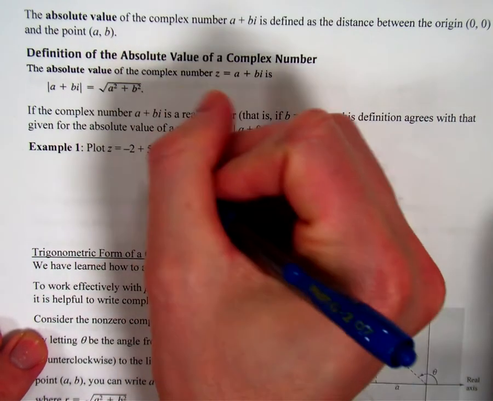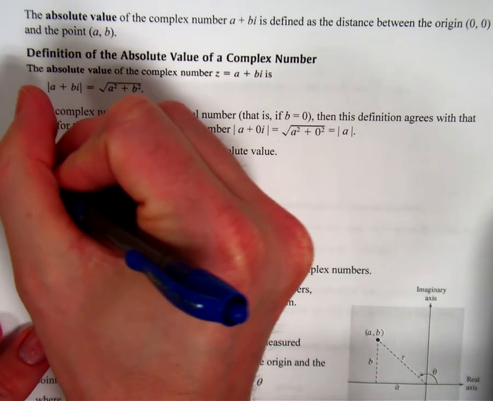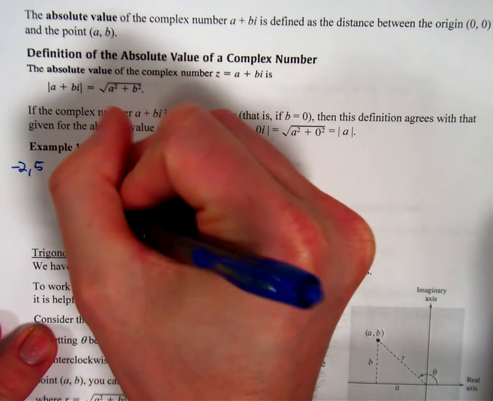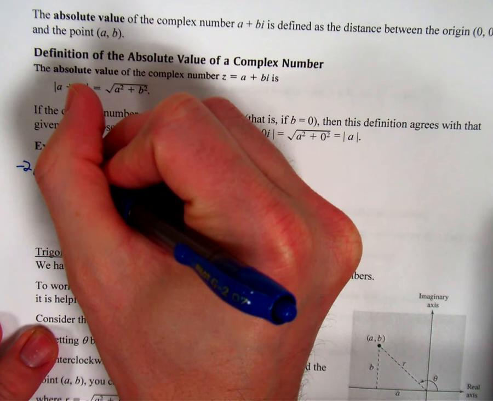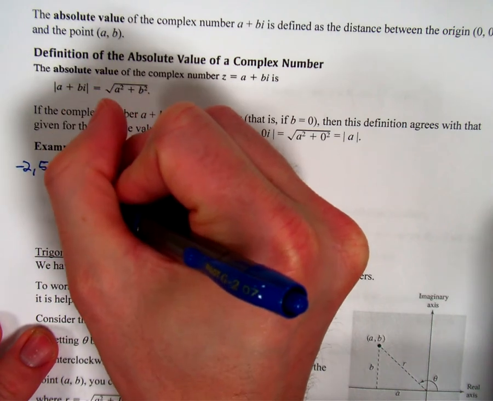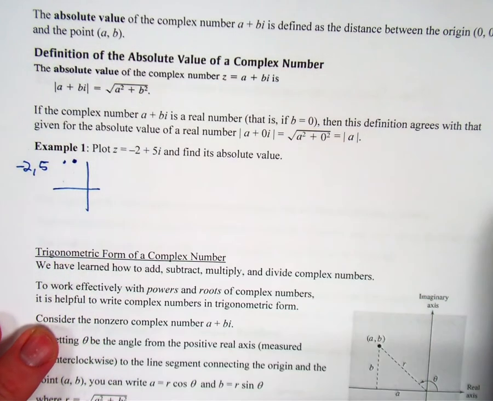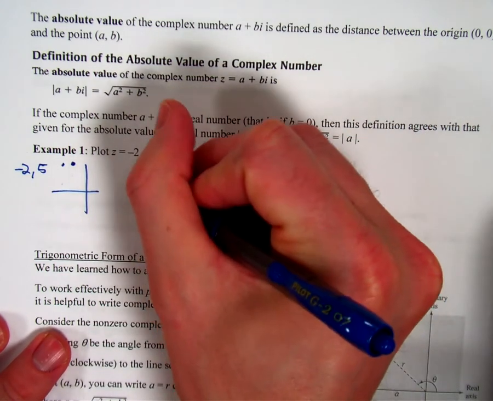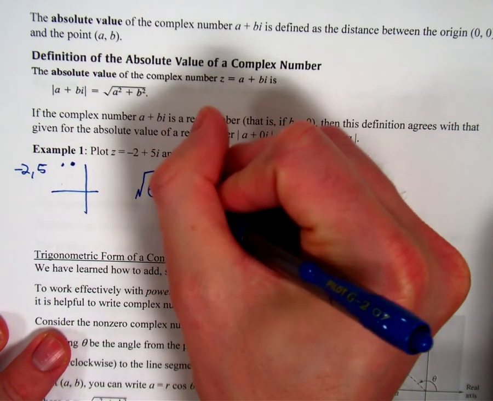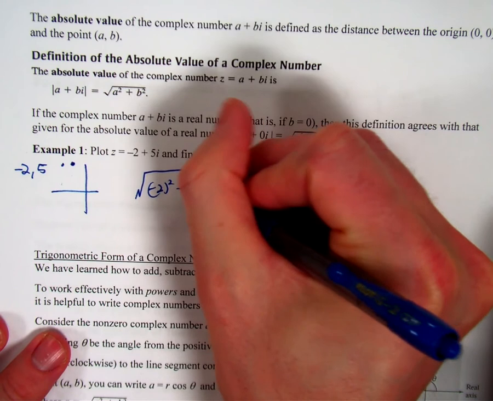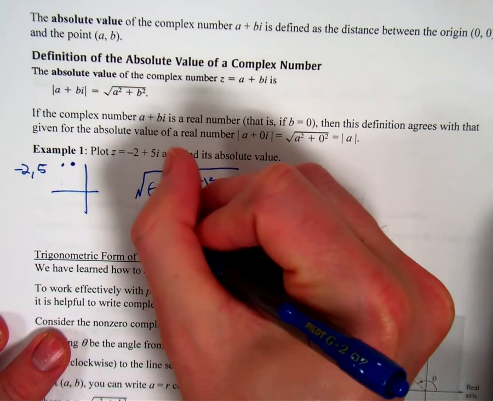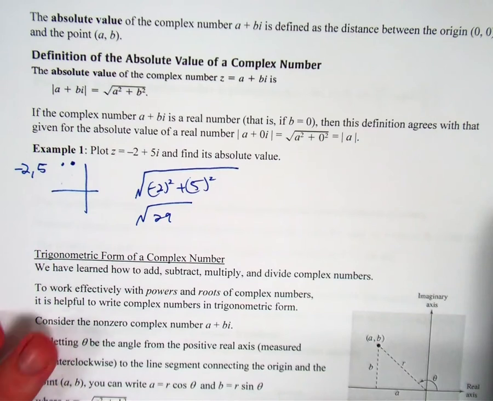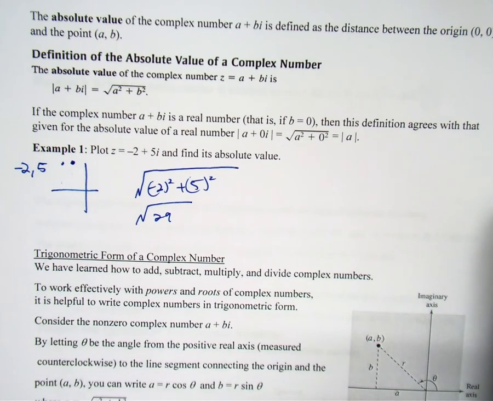Okay, welcome back. We got negative 2 plus 5i, so that's going to be the same as negative 2 comma 5. So we're over here somewhere, probably closer to there. Its absolute value is the square root of negative 2 squared plus 5 squared. So we got the square root of 29, and we cannot reduce that, and we'll leave it there.